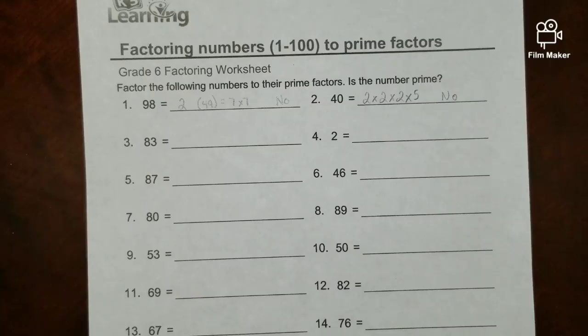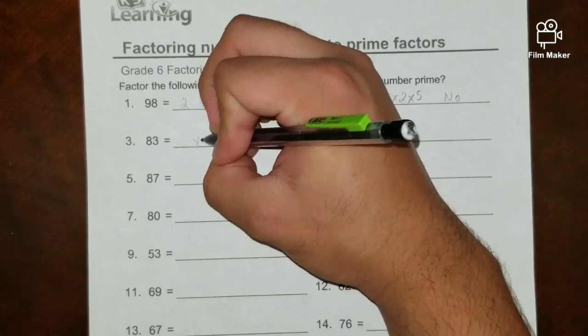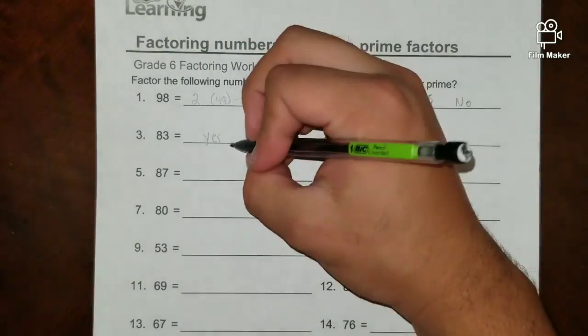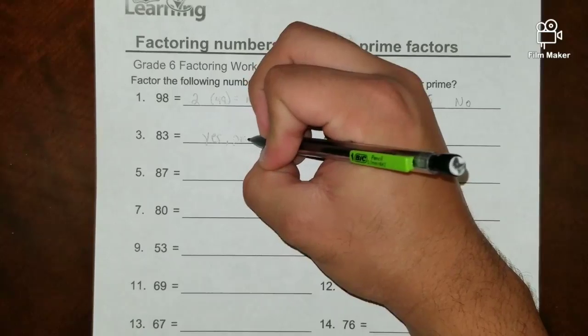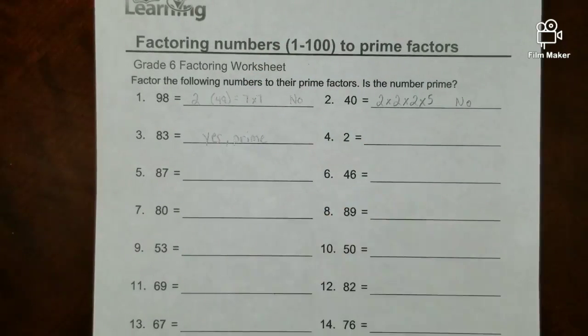So since there are no factors that can be divided into 83, this number will be prime. So we write yes. And this is prime because the only number that can be divided into it is itself, 83.